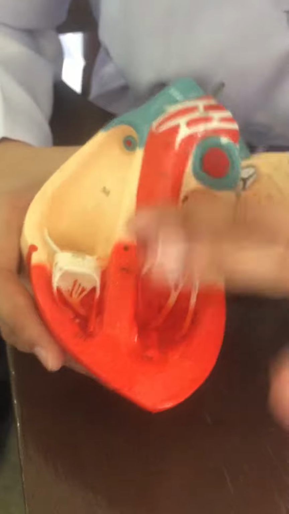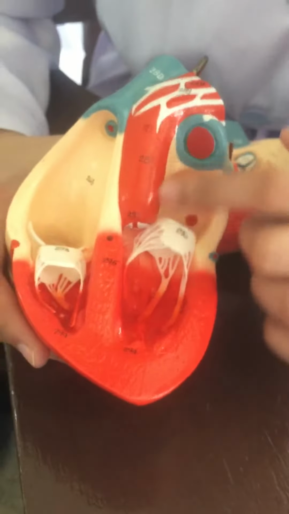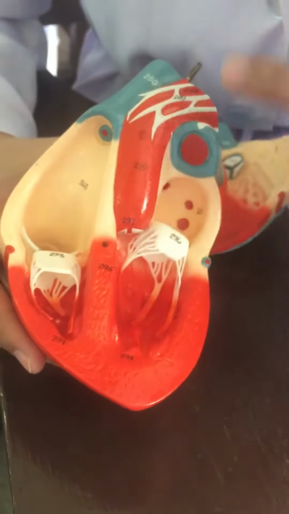And then for the other side, this is your aorta. This is the root of the aorta. This is the ascending aorta, and then that is the arch.